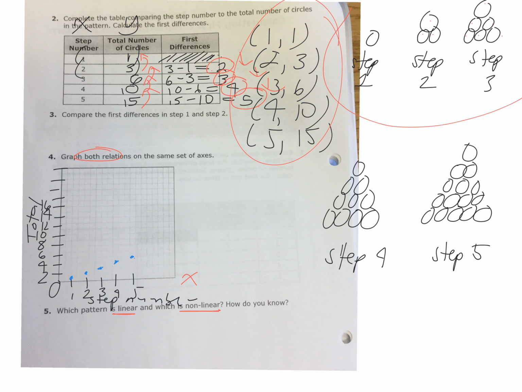So I graphed the first table. It should look something like this. Is it a straight line, yes or no? So my first table, table 1, which was question number 1, is linear. I'm going to graph the second one. If the first differences are not the same, it means it's not increasing by the same amount. Do you think it's going to be linear?